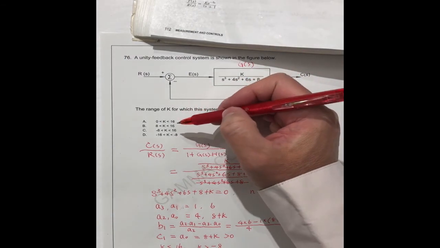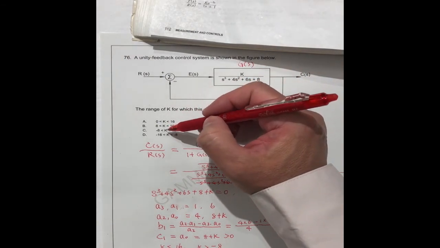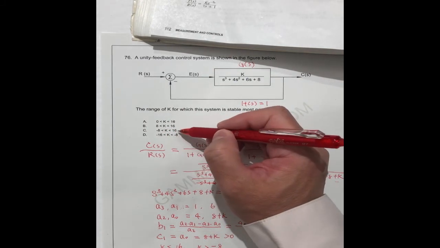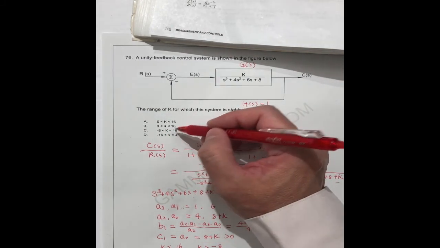And from the other, K is greater than minus 8. So the range for K is minus 8 less than K less than 16. We can check the answer: it should be C. Correct answer.